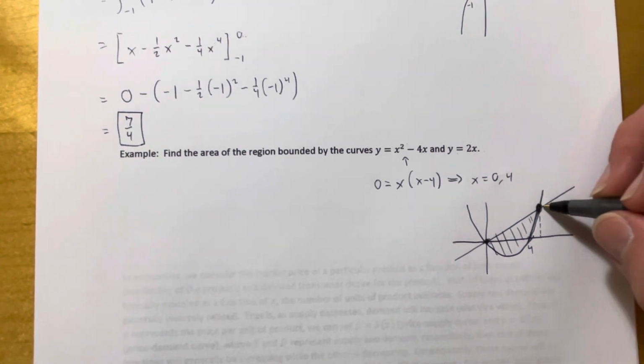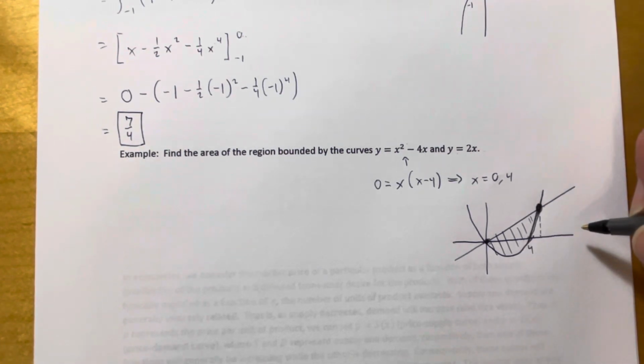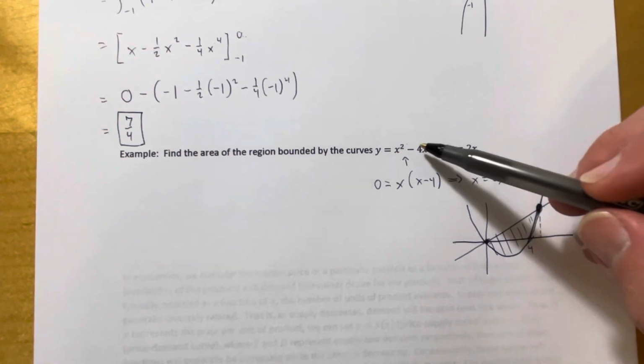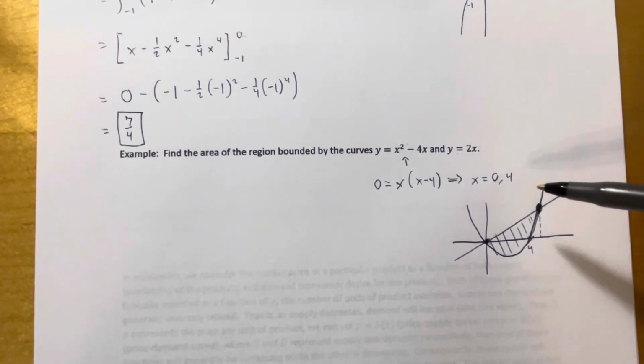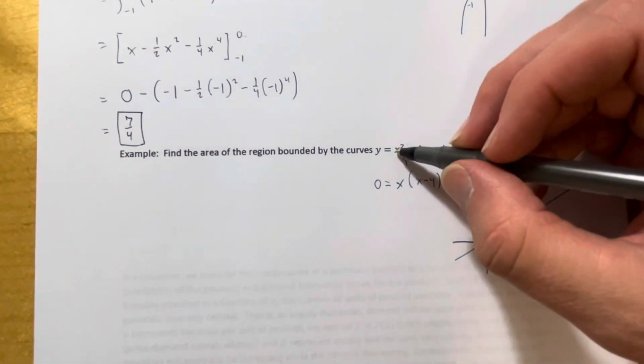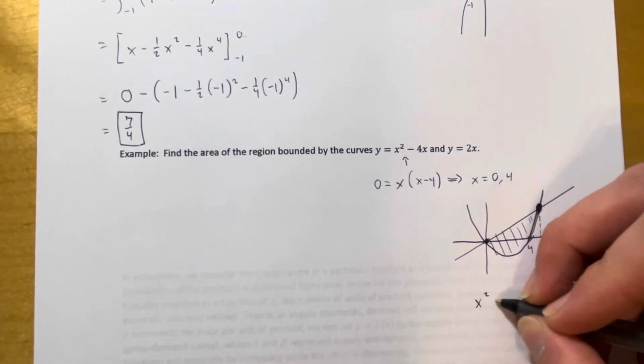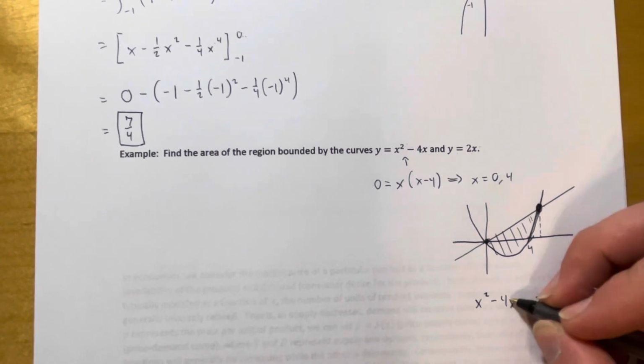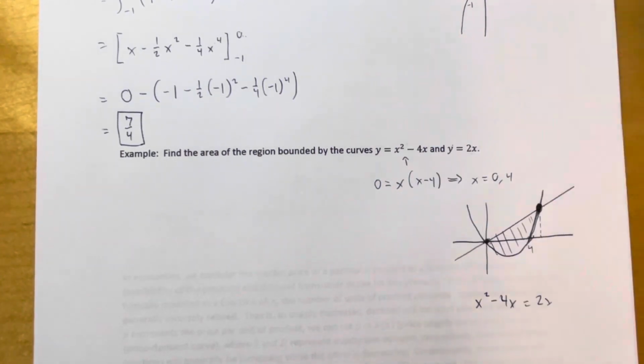Well, if you have a point of intersection on two curves, that means that point satisfies both equations at the same time, which means we can set things equal to each other between those two equations. Specifically, I can set x squared minus 4x equal to this 2x, because both of those are equal to the same value of y at this point.